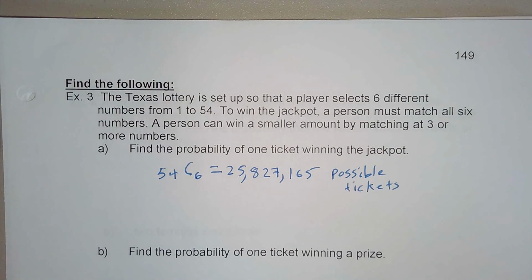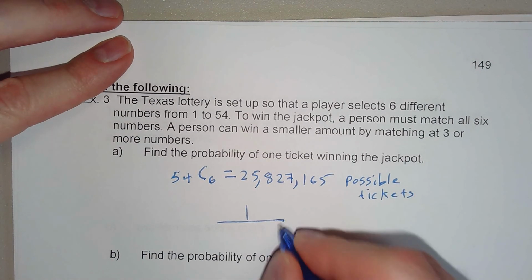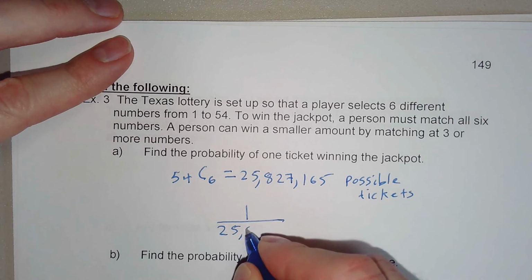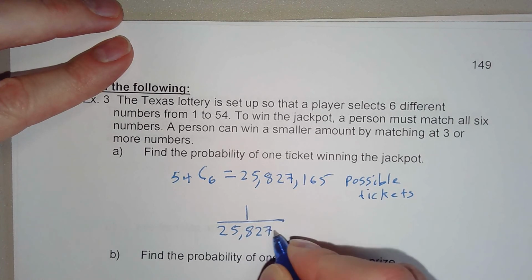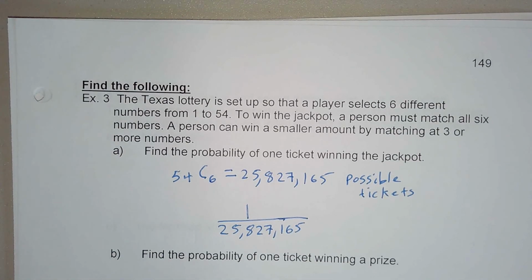And out of those ways, only one ticket's going to work. So our probability would be 1 over that number. So that would be a very, very small number. We can do the division, but you'll get a ridiculous number of zeros.